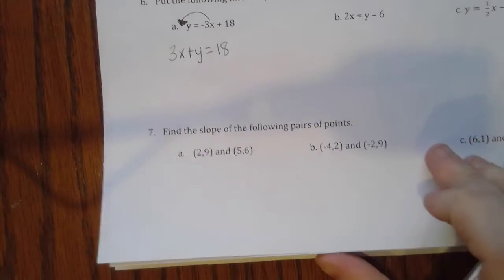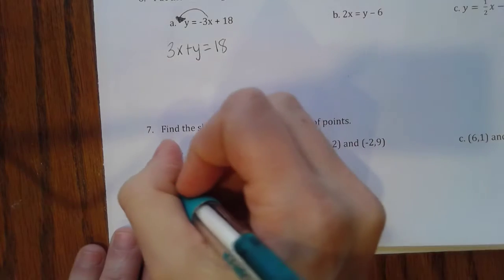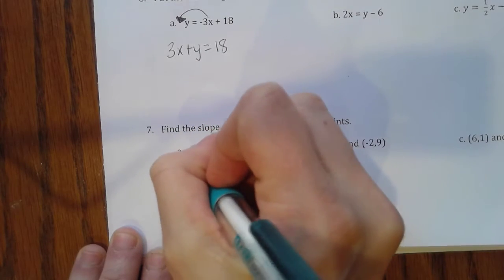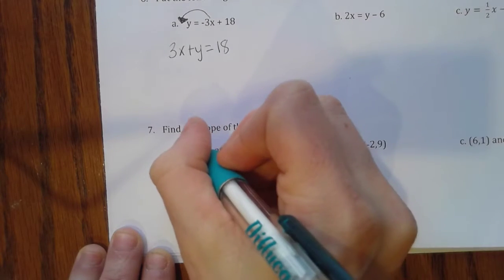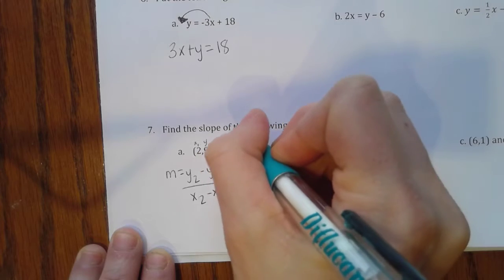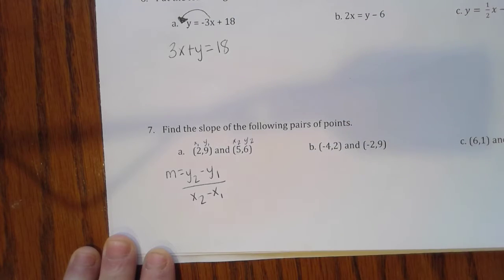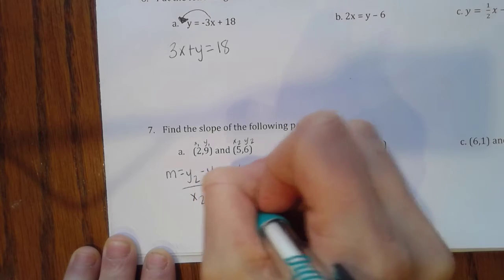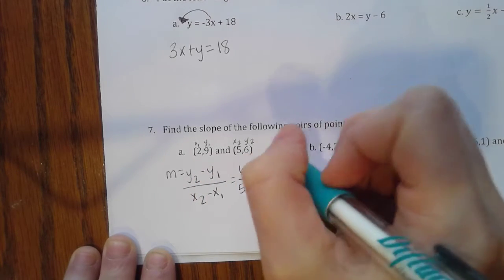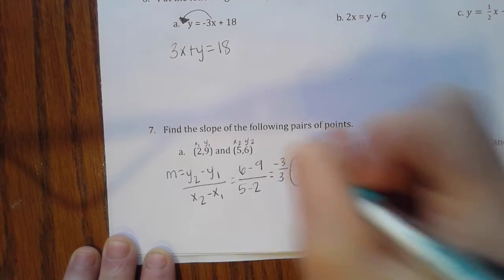On number 7, find the slope of the following pairs of points. So remember your formula is just m equals y2 minus y1 over x2 minus x1. So you have your x1, your y1, your x2, and your y2. That just means second y minus first y over second x minus first x. Okay, so I'll plug those in, and I get 6 minus 9 over 5 minus 2. So that gives me -3 over 3, which is -1. And that's my slope.